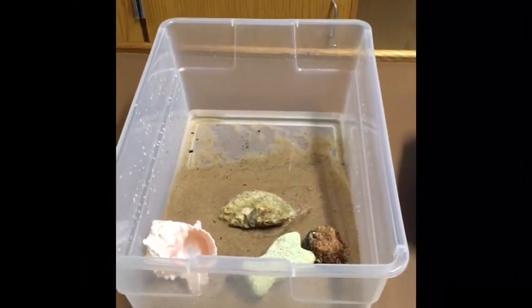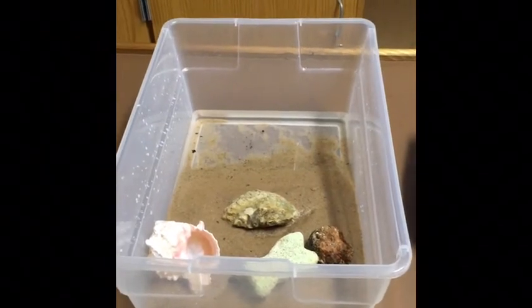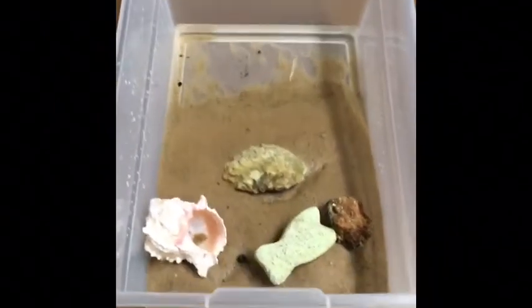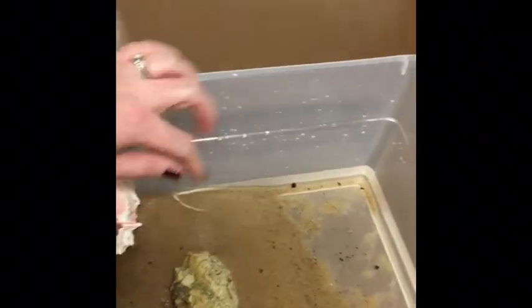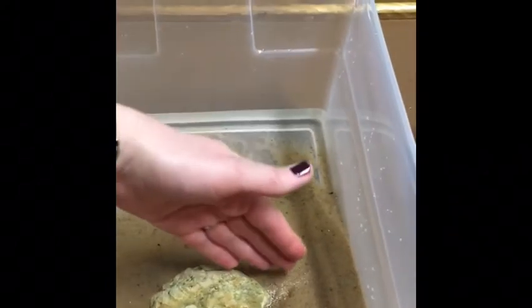Okay, Station 4, wave erosion. This is our simulated beach in a box. So you can see here we have our angled sloping sand. It's got some shells and some other large particles as well as sand. And then here we have our water that leads up to our beach.